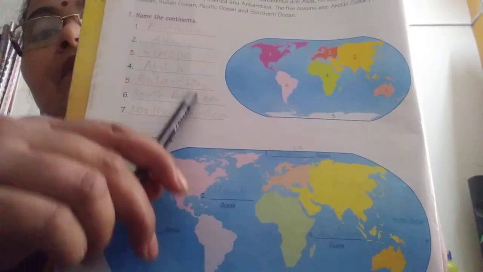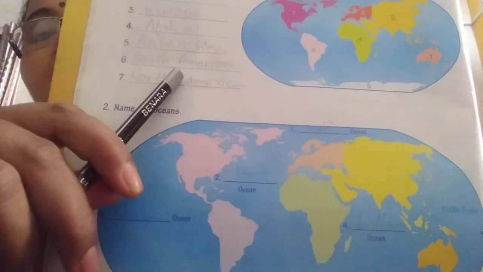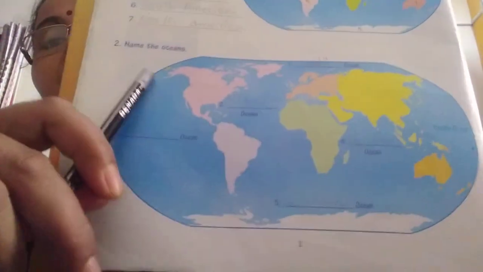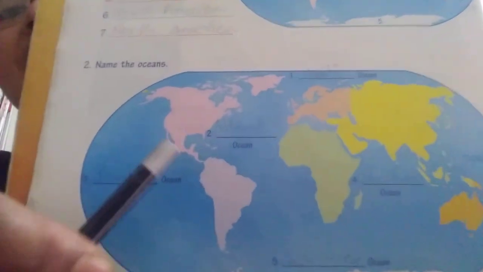After that we completed exercise number 1, where you were supposed to write the names of the continents. This one you have already done, right? Now we will do number 2. What you have to do here is write down the names of the oceans. See, blanks are given here.